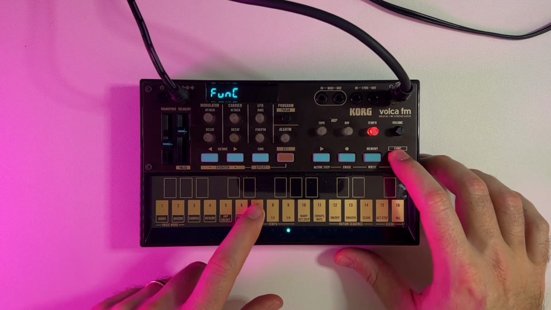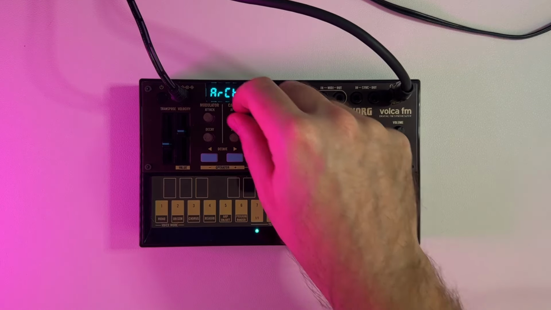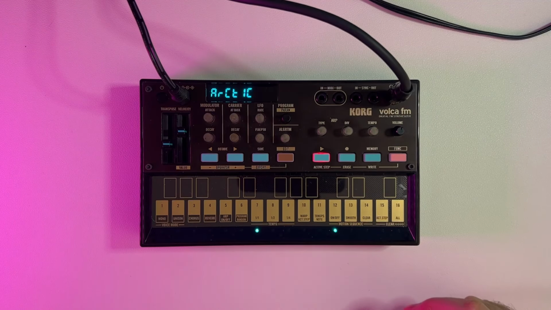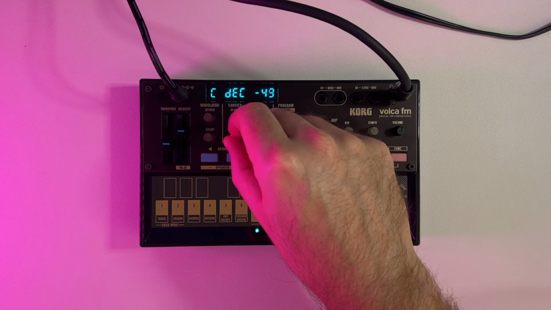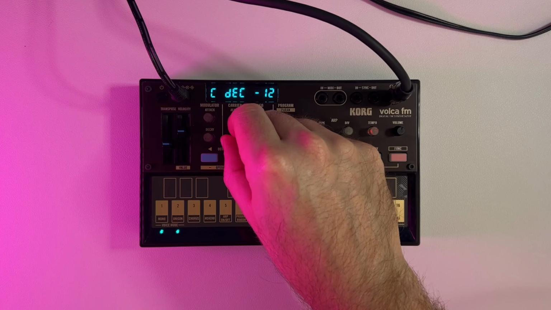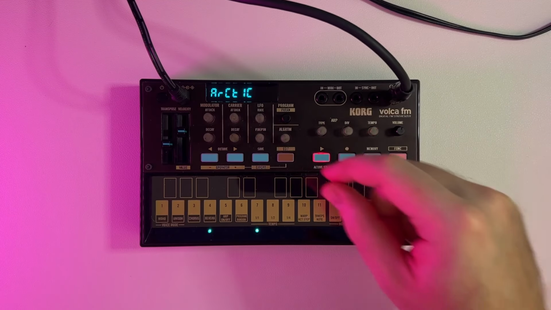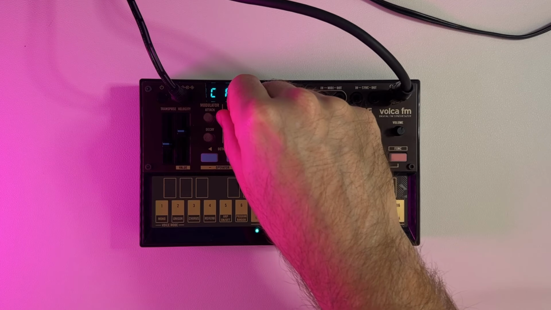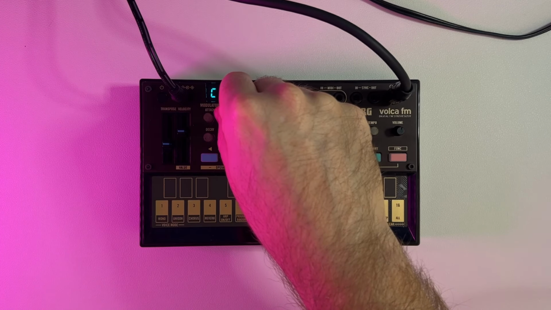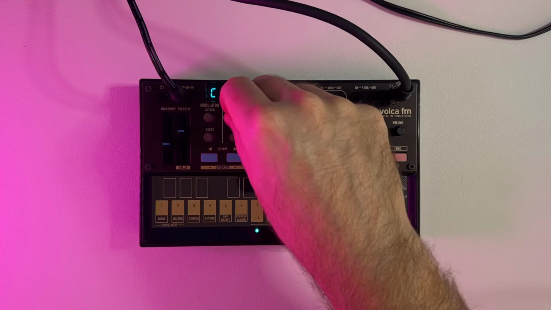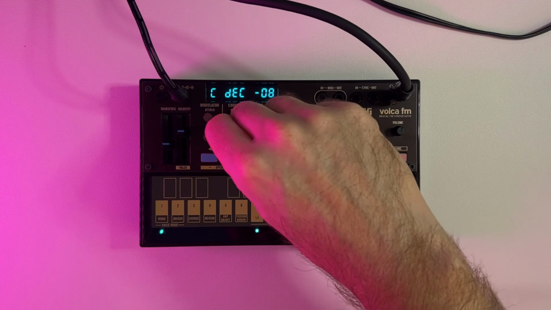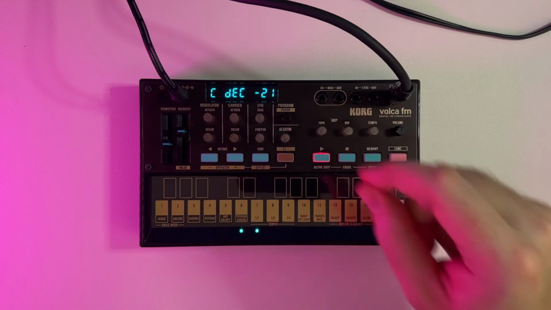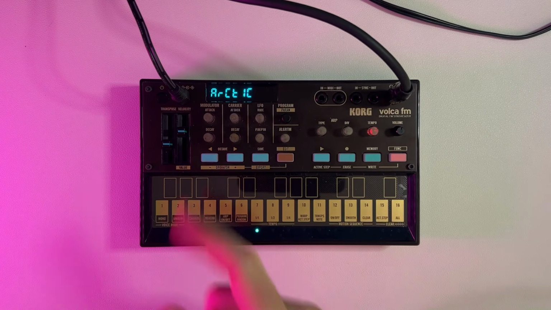First, let's speed this up to just 1 measure, and let's bring the attack and the decay all the way down just to start. Now we hear just a clicking. Let's increase the decay. Makes the note a little longer. Now let's increase the attack. Now let's play with the modulator.